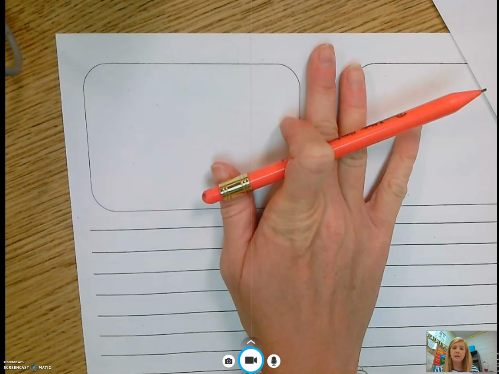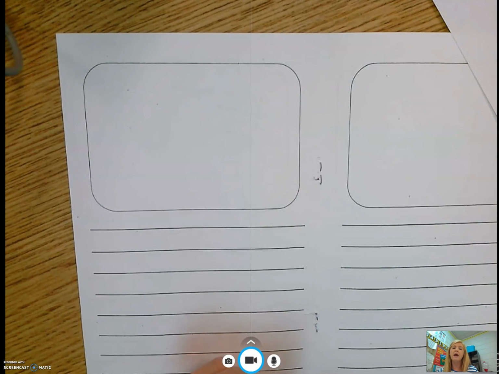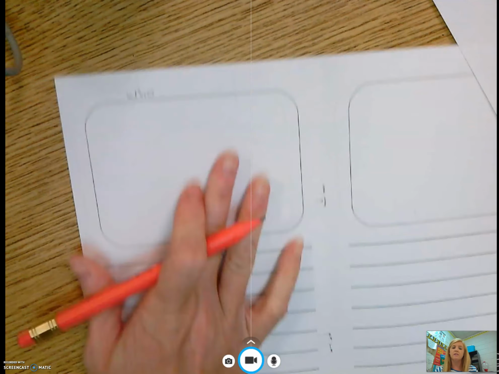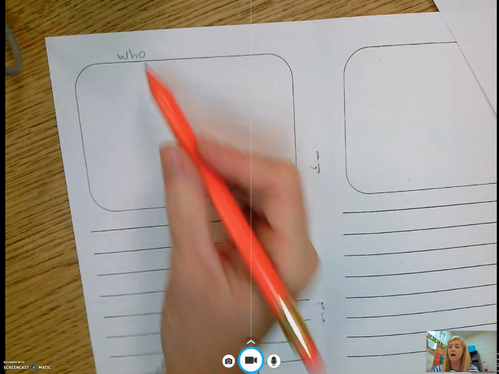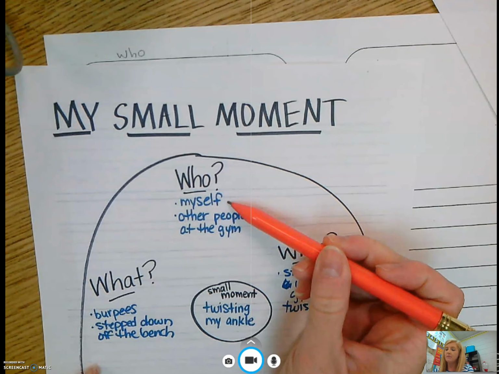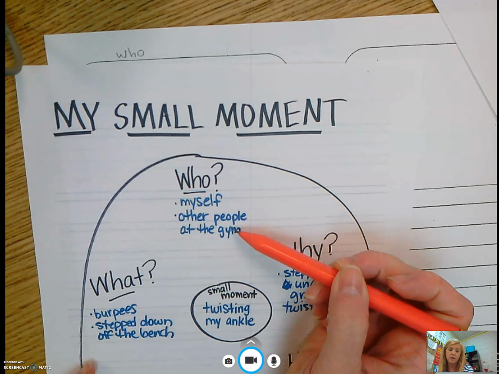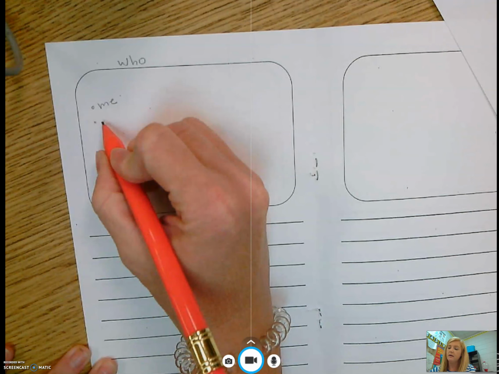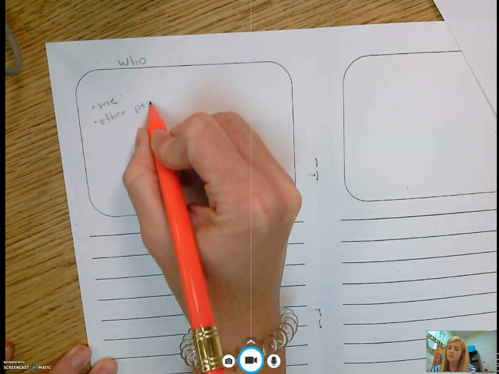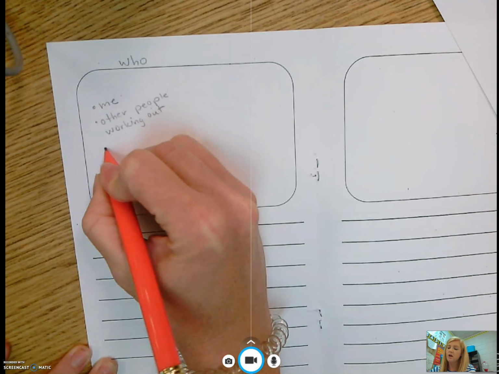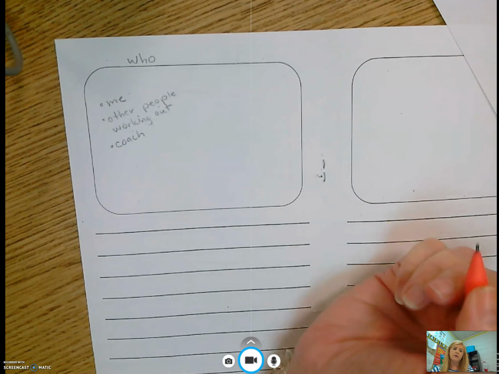Now, also in the beginning, we need to tell who. We need to know where and when it happened. That's the setting. And we need to know who was all there when it happened. So at the top of this page, I'm going to write who. Just to be a reminder that I want to tell the people, the characters that are in this page. I want you to write that word at the top of your page also. Now, go back and look at my small moment map. I was there, and so were other people at the gym who were working out too. So I'm going to just say me. And I'm going to write other people working out. And there was also the coach. So I'm going to go ahead and write that down too. So that's who was there.